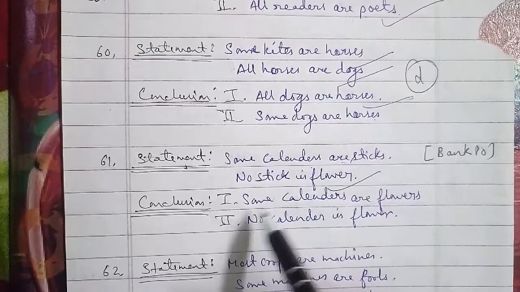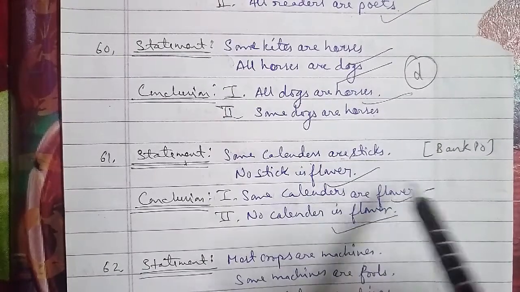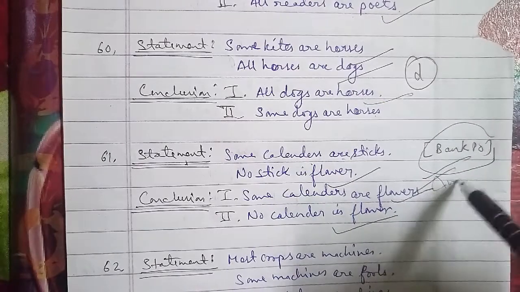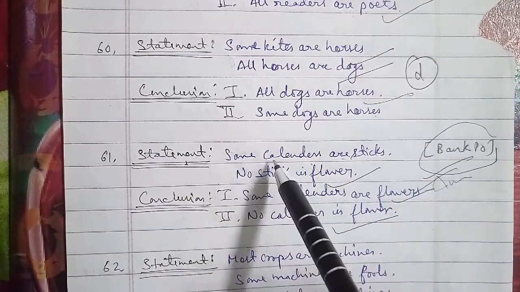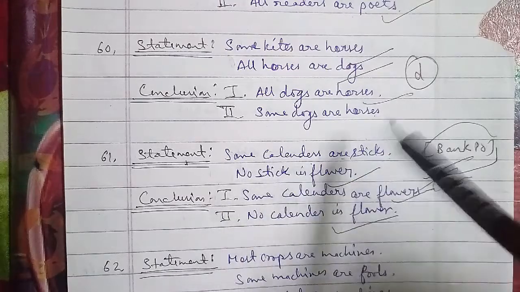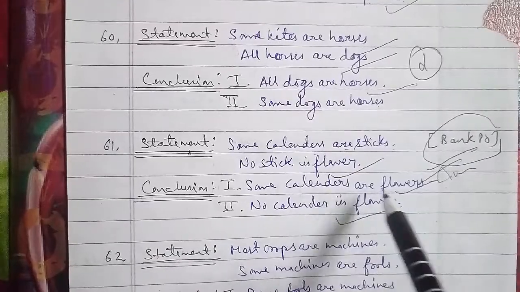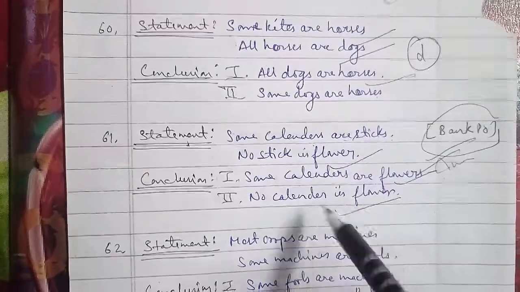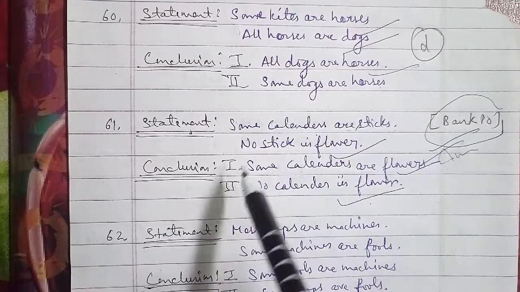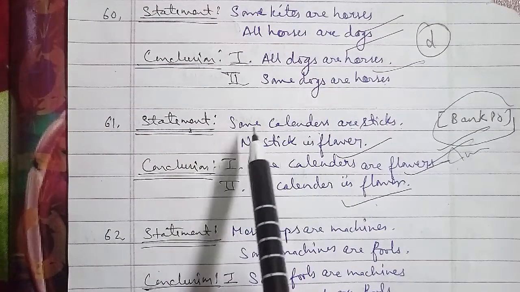कैलेंडर्स आर स्टिक, कुछ कैलेंडर्स जो हैं वो स्टिक्स हैं, और कोई भी ऐसी स्टिक नहीं है जो कि फ्लावर है। कंक्लूजन में दिया है कि कुछ कैलेंडर्स जो हैं वो फ्लावर्स हैं और कोई भी कैलेंडर जो है वो फ्लावर नहीं है। With regard of this, since one premise is particular, the conclusion must be particular here. So the second cannot follow, and since one premise is negative, the conclusion must be negative. So first cannot follow. So यहाँ पे ना ही second follow होगा and ना ही first follow होगा. So we'll go with option D, which will be the right answer for this question here.